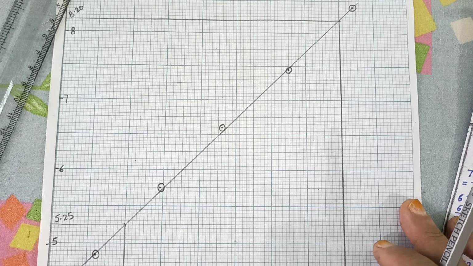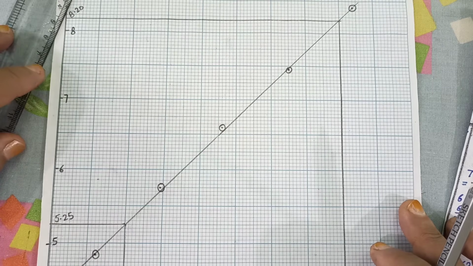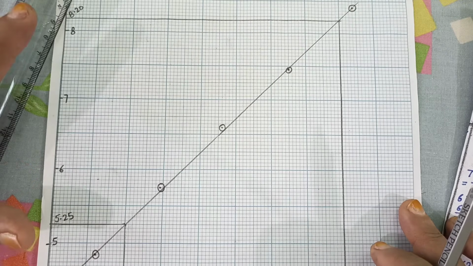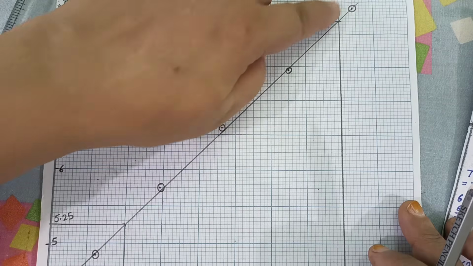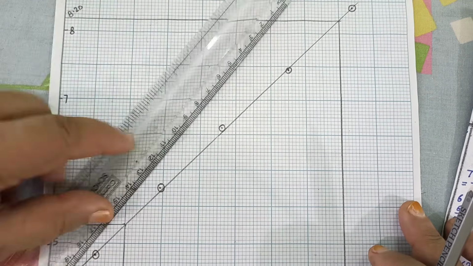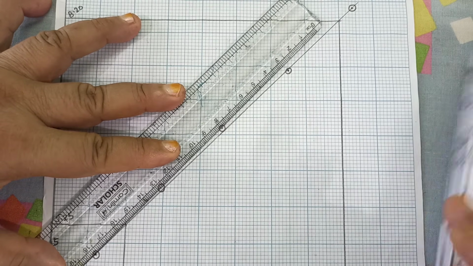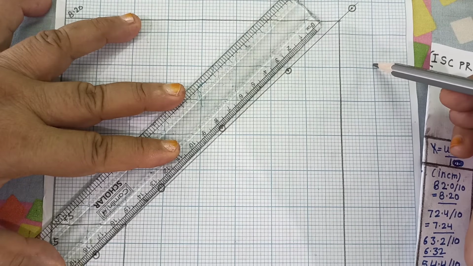Now comes the very important part, that is the best fit line. Best fit line means either 3 out of 5 observations lie on your line, or the line is representing the average value of the observations. If I have taken these 3 points in my line, then these 2 points have been left to the right side of the line.